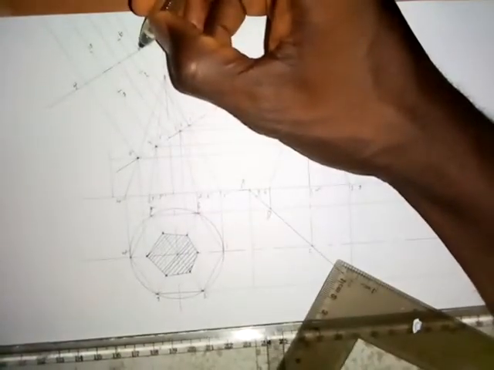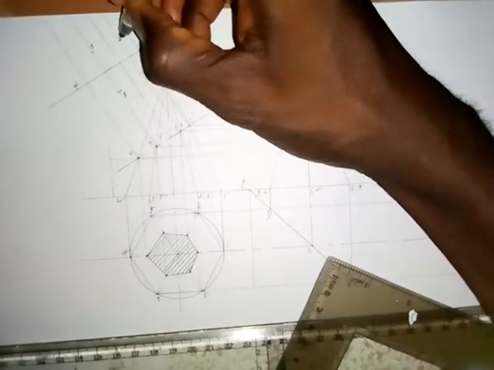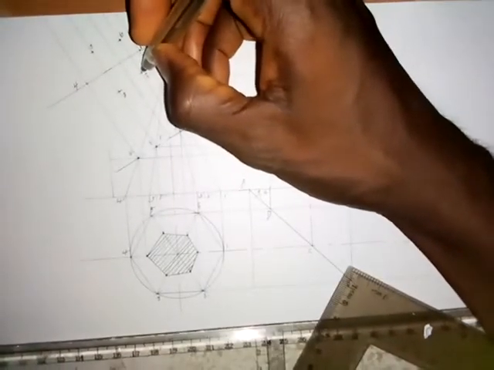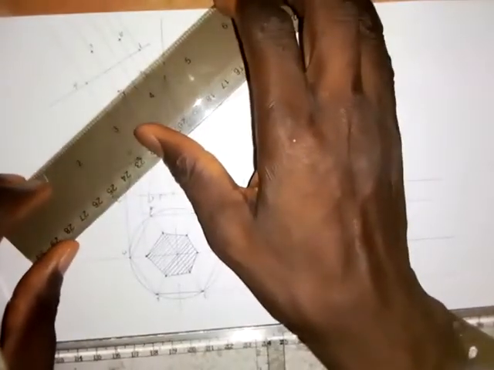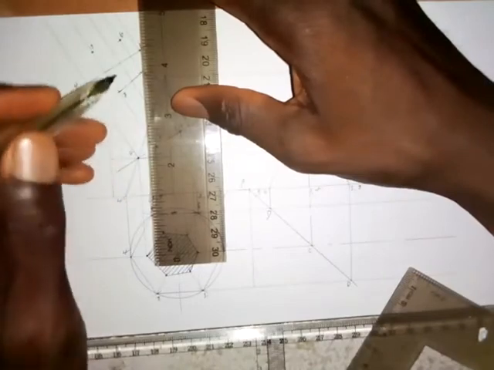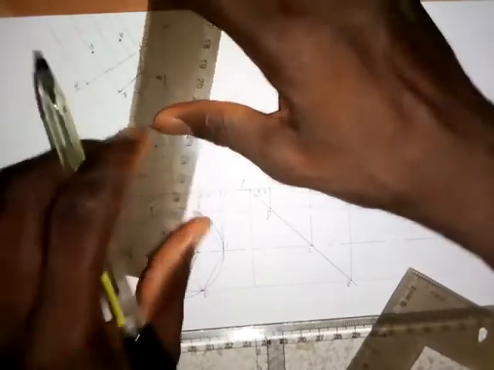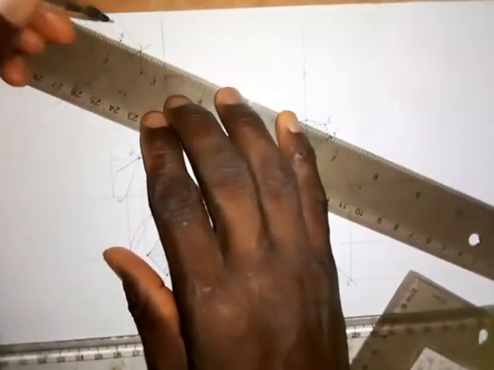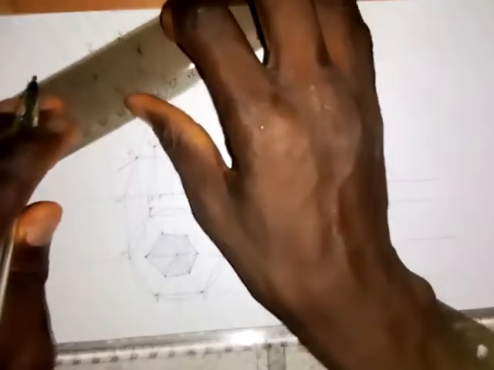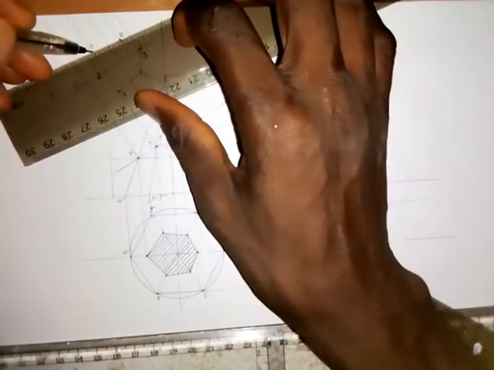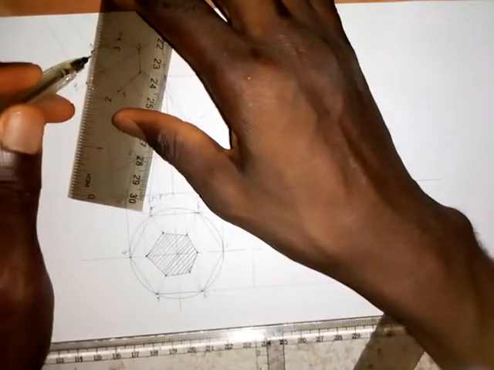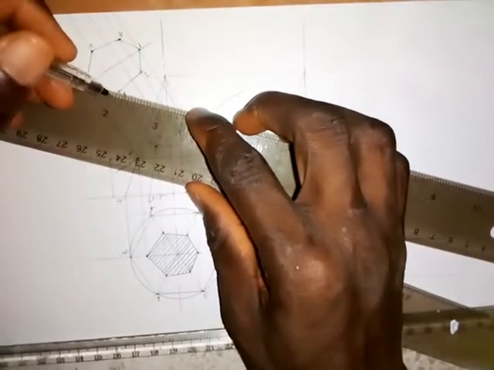So we are going to join these points together with straight lines. I'm joining this first, so 2 and 3, and 1 and 2. Okay, 1 and 6. Join this together, and 5 and 6. Join them together, and 4 and 5, and then 3 and 4. Join them together like this.